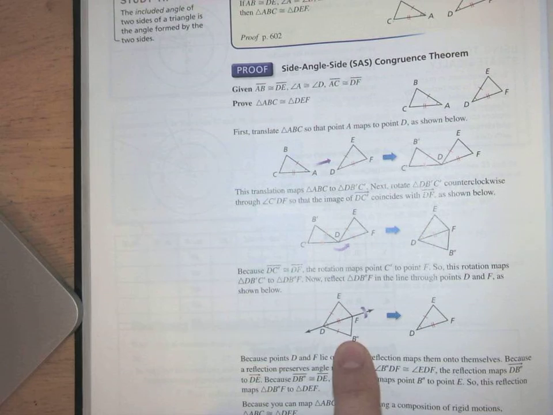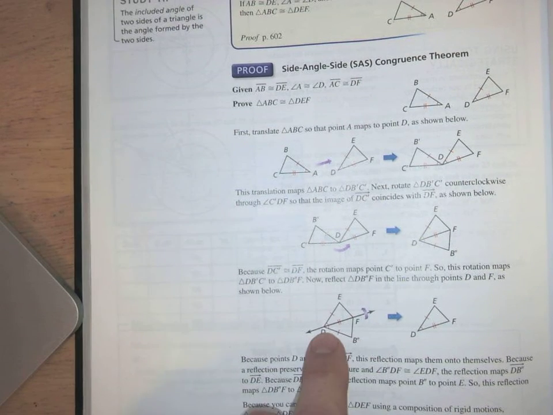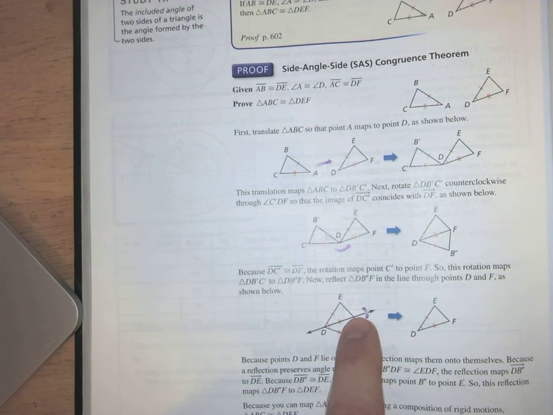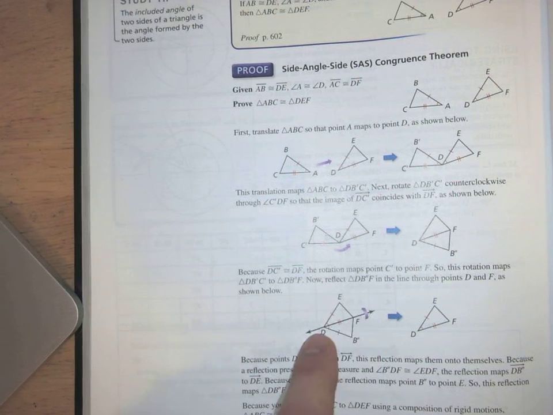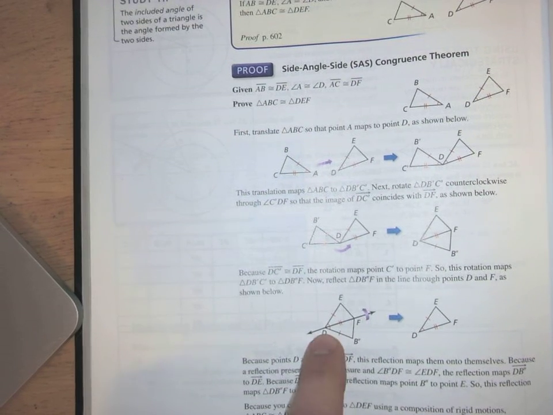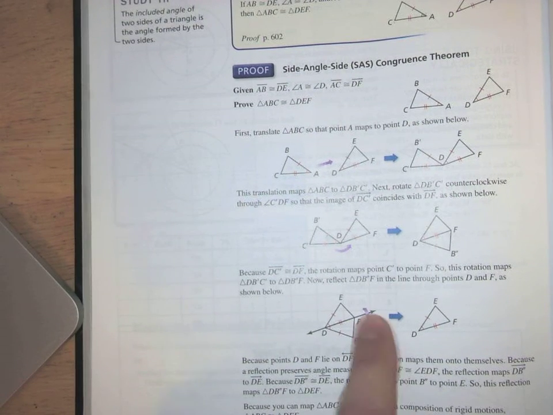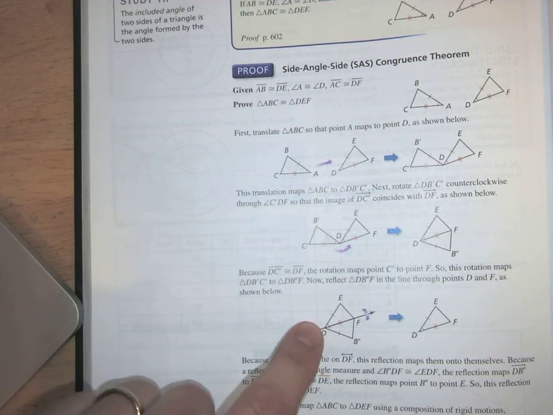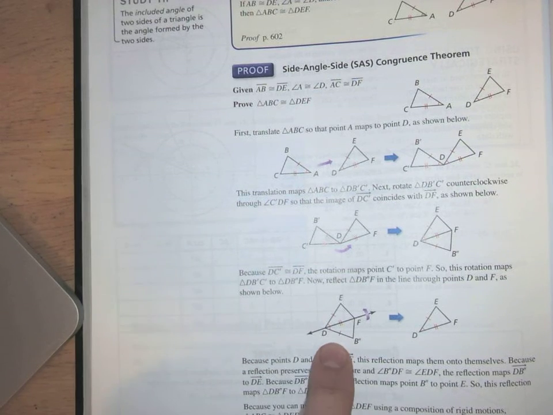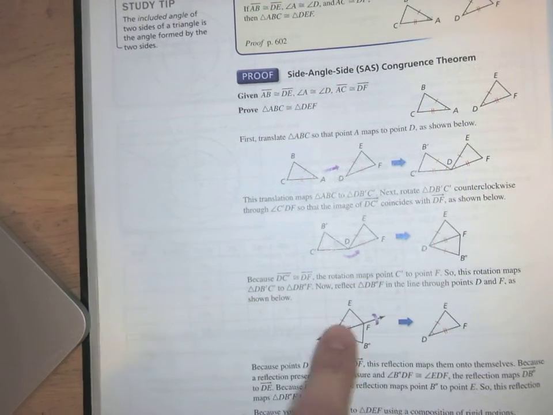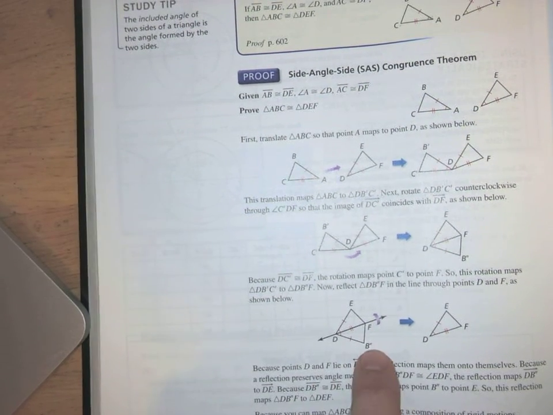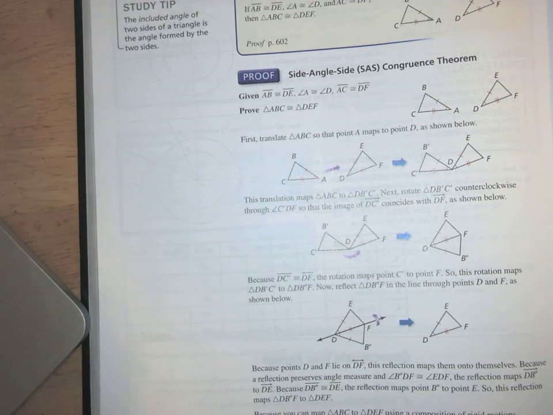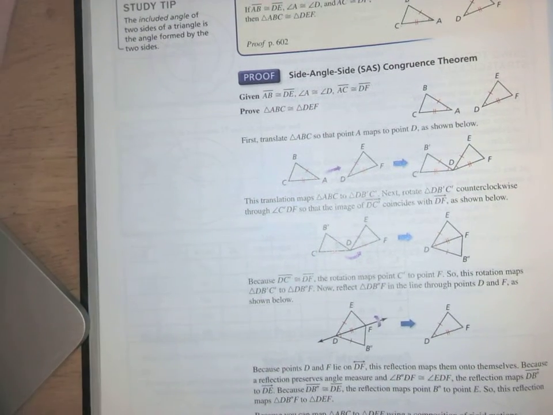When they get down to this point here, basically what they're saying is, since every point on the segment DF is on the line of reflection, then they are their own image. So D is the image of D and F is the image of F. Okay? Then they say, look, since you have this segment measurement and this angle measurement fixed, because they're marked congruent, that means that B prime prime has to be the image of E. So basically they said the same thing that I did, kind of.